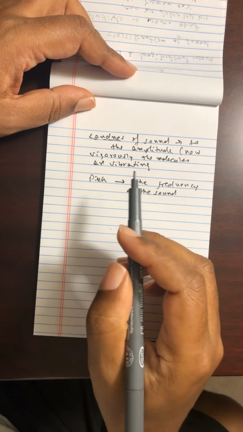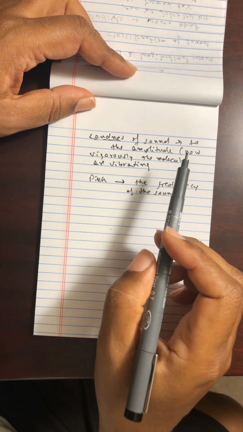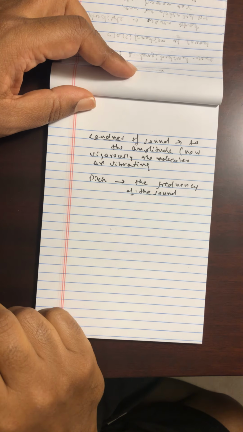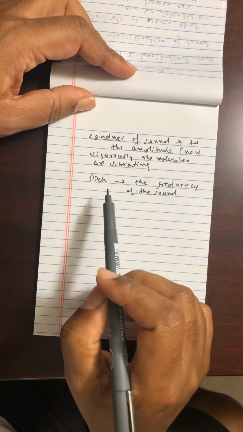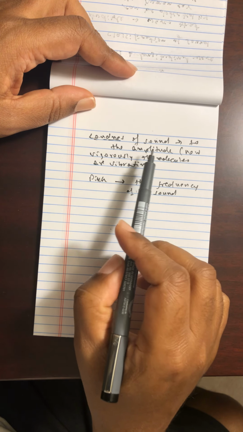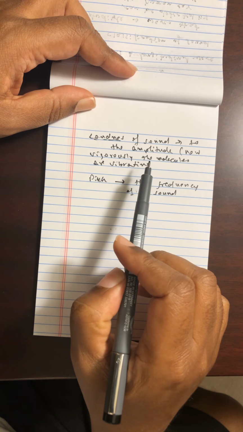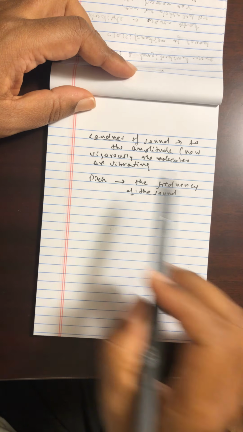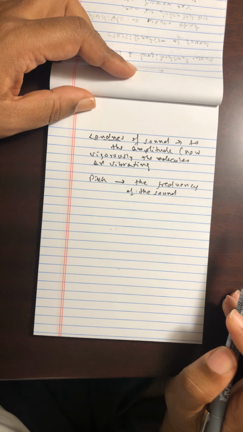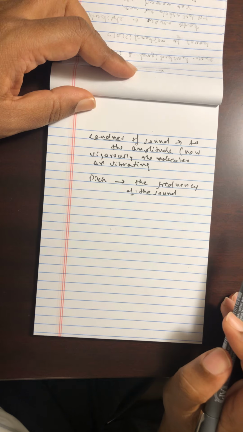A wave has the properties of amplitude and frequency, or wavelength. Our sensation has the properties of loudness and pitch. Loudness is related with the amplitude, with how vigorously the molecules are vibrating, and pitch has to do with how fast the molecules are vibrating back and forth. So pitch is related with frequency, while loudness is related with the amplitude of the sound.